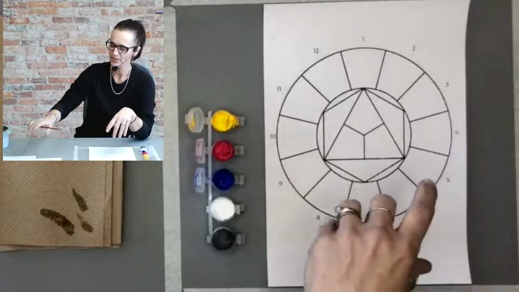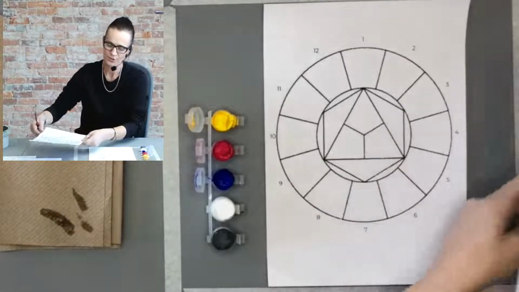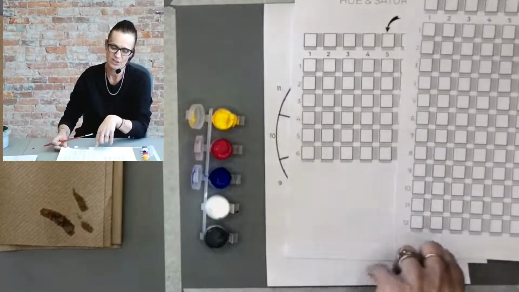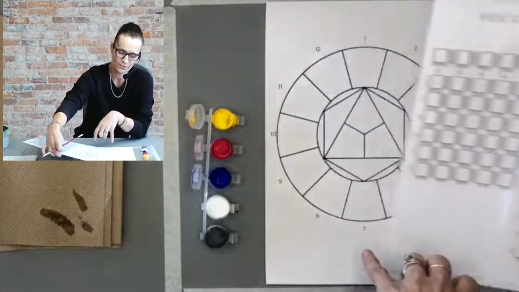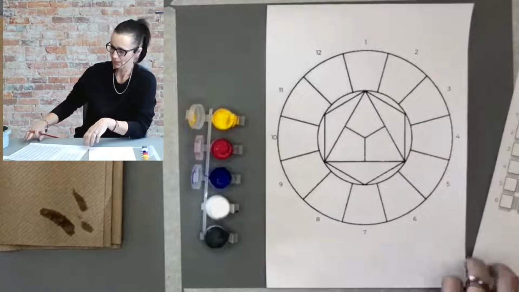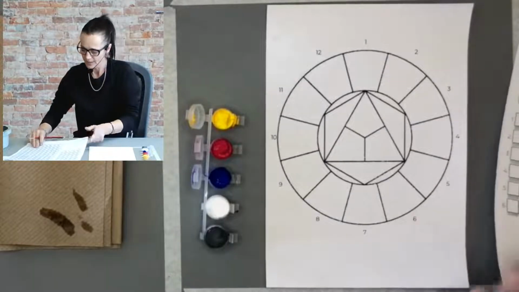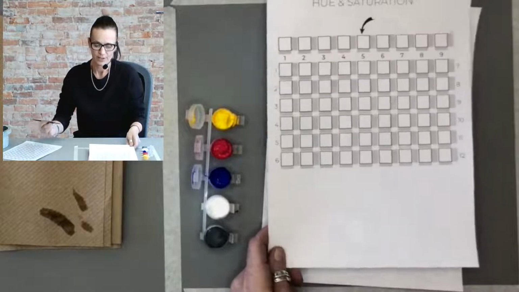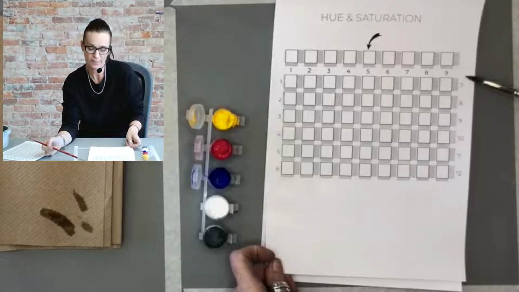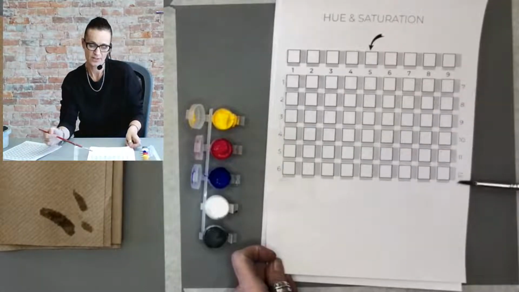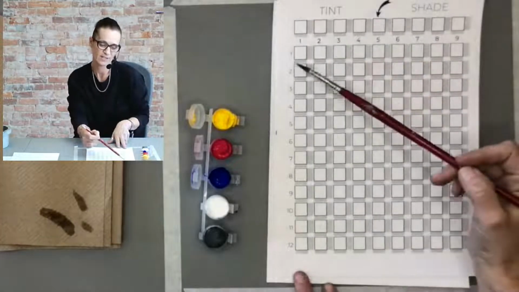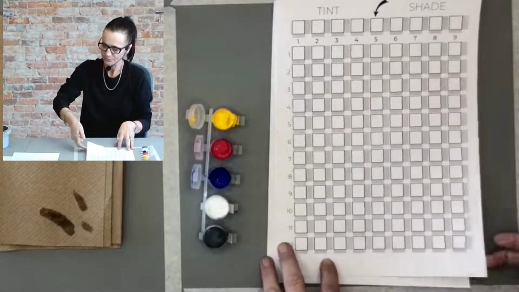But as we do this, we're also going to add color to both the hue and saturation sheet, as well as the tint and shade sheet. And I think you'll notice that around your color wheel, there's numbers 1, 2, 3, 4, 5, 6, 7, 8, 9, 10, 11, 12, which are our 12 major colors. You'll see those numbers correspond here on the hue and saturation sheet, down the side and down the side. And then you'll see them again down the left-hand side of the tint and shade sheet, 1 through 12.